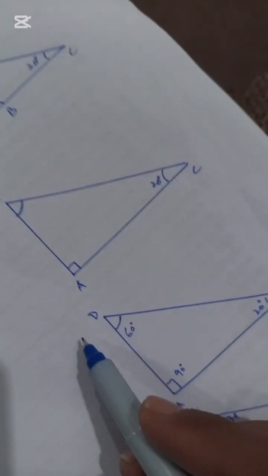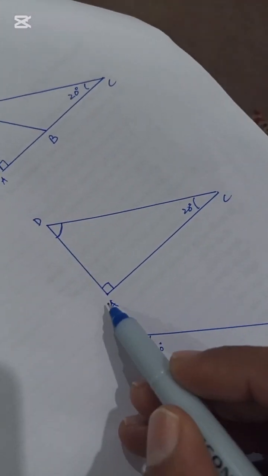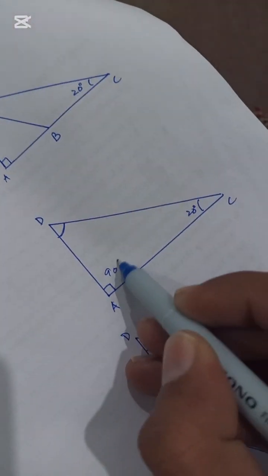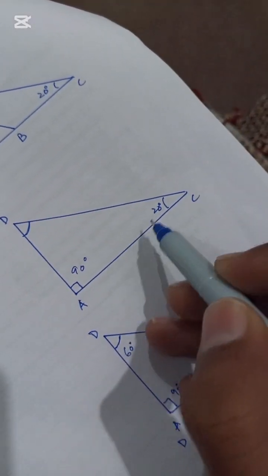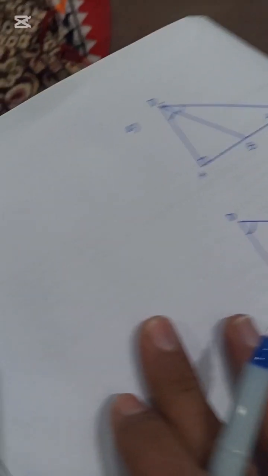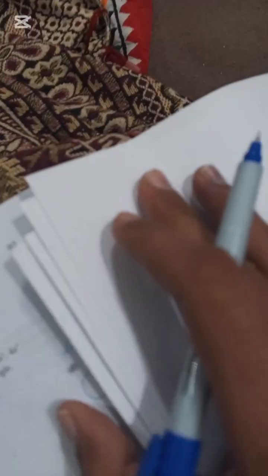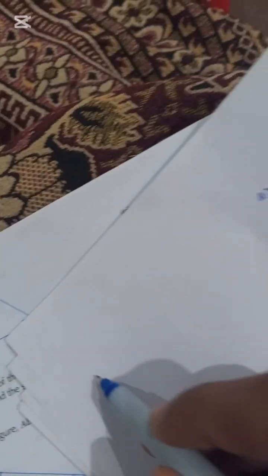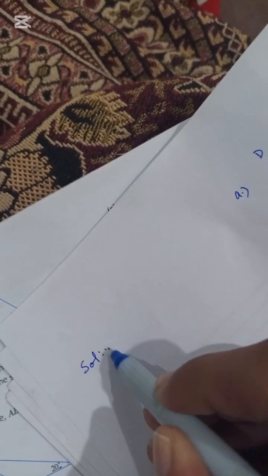Now in this triangle, angle DAC equals 90 degrees, and angle DCA equals 20 degrees. As I told you, if you memorize the laws, it will be easy for you to solve the question. So I'll write the solution here.